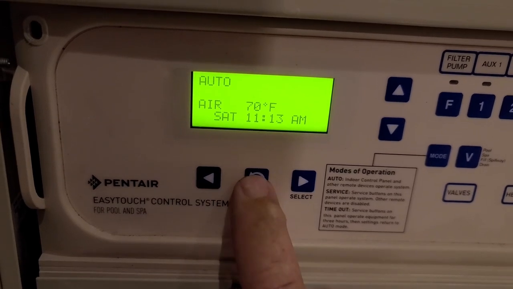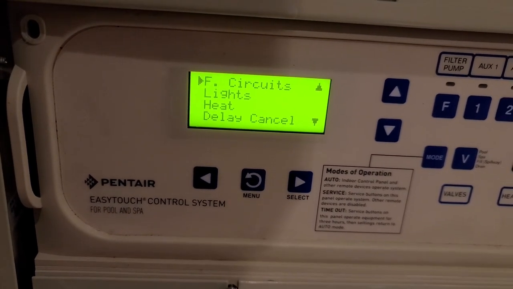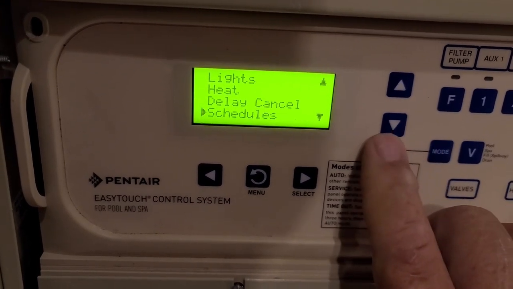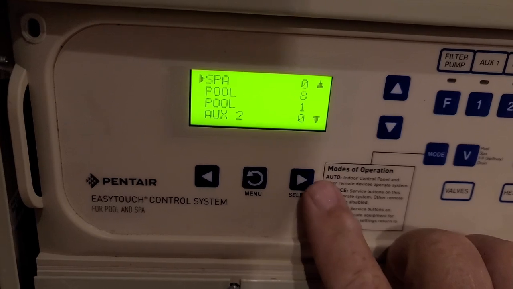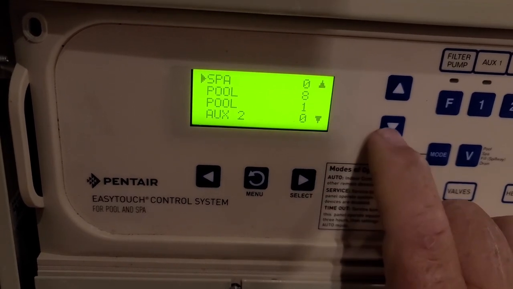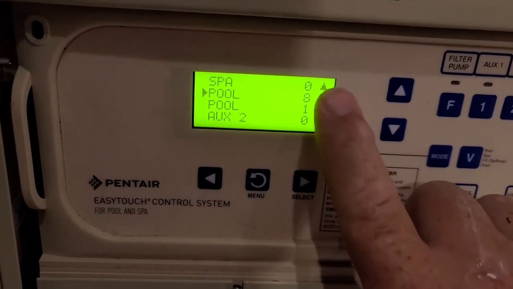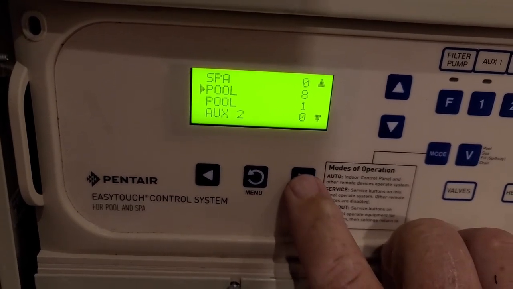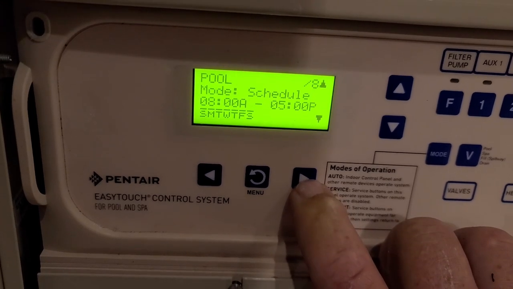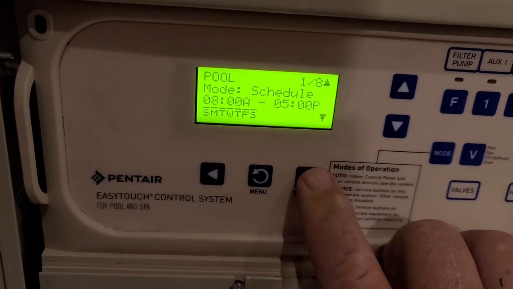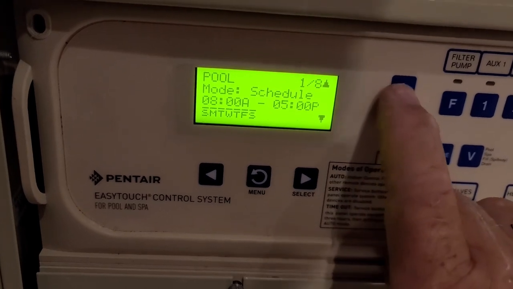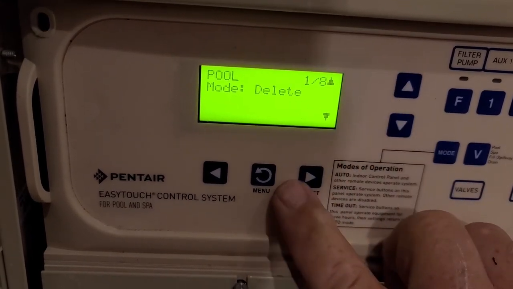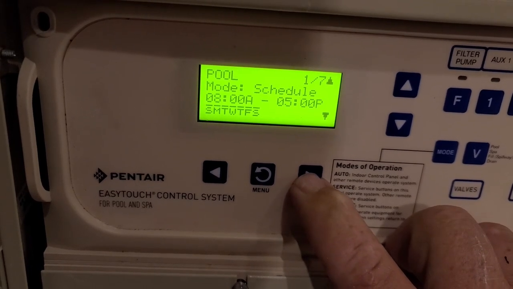So I'm just going to go ahead and hit the menu button. And then I'm just going to scroll down to where it says schedules. And then we're going to select it. And now, as you can see, and this happens a lot, we have 8 schedules set for the pool, which we don't need. So what I'm going to do is select that, go to where it says schedule, and then scroll up until it says delete, and then I'm going to delete it.